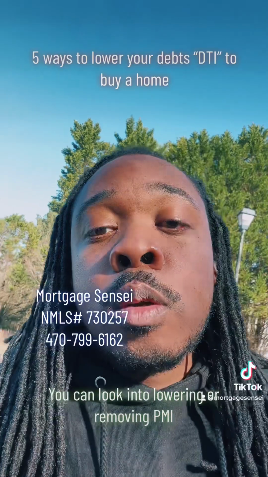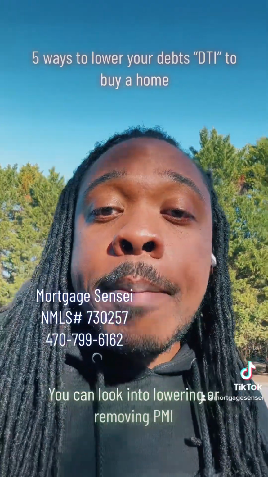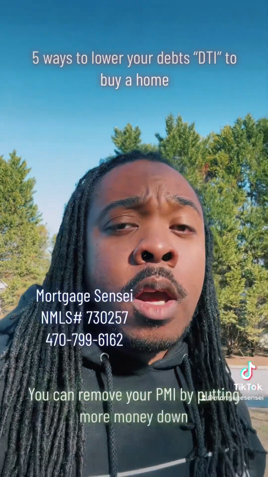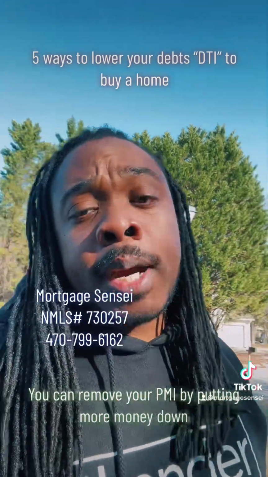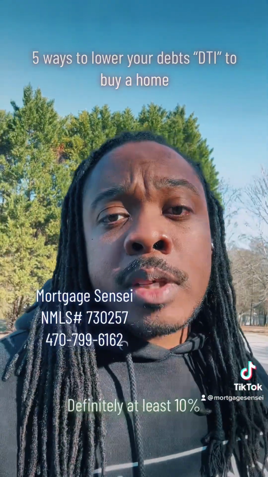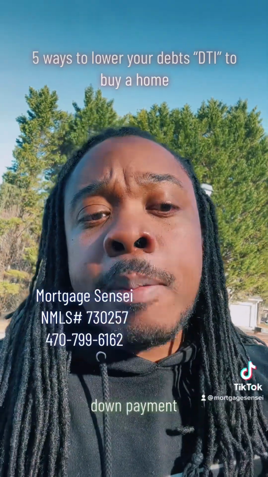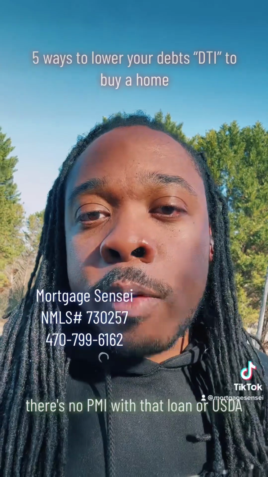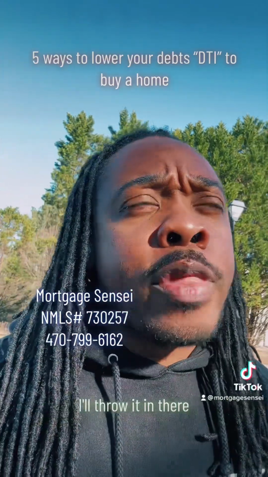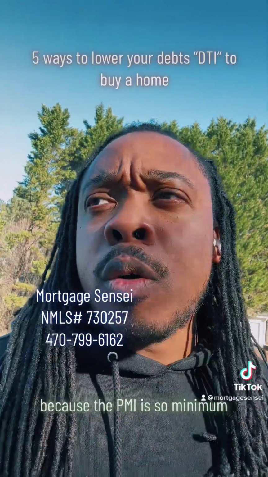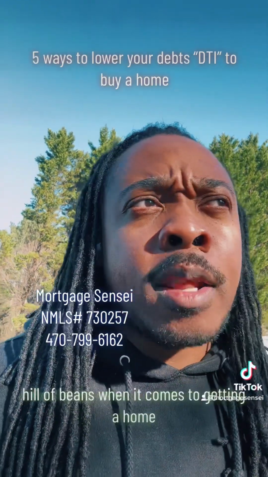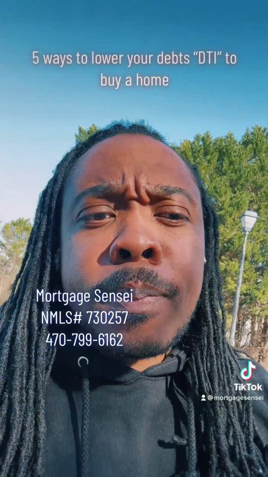You can look into lowering or removing PMI. You can lower your PMI by getting a higher interest rate. You can remove your PMI by putting more money down. Definitely at least 10%, but probably closer to a 20% down payment to remove PMI. Unless you're a veteran, there's no PMI with that loan. Or USDA, I'll throw it in there because the PMI is so minimal. It doesn't make a whole hill of beans when it comes to getting a home.